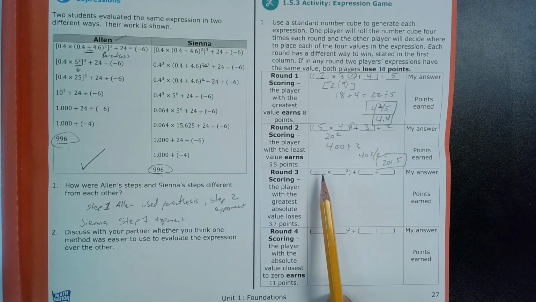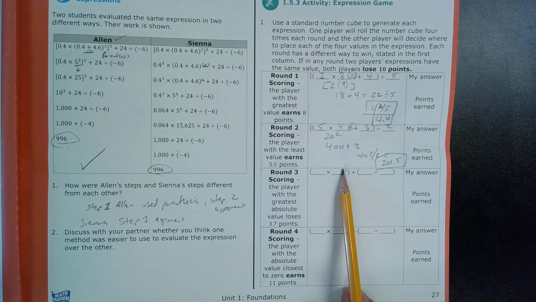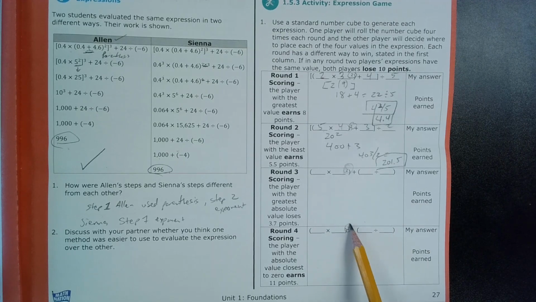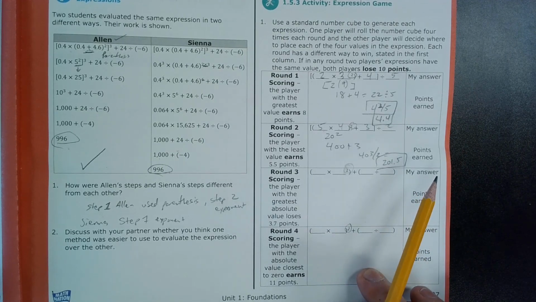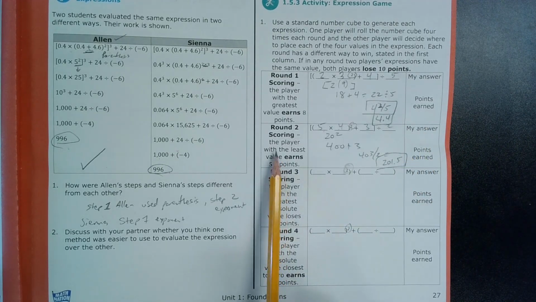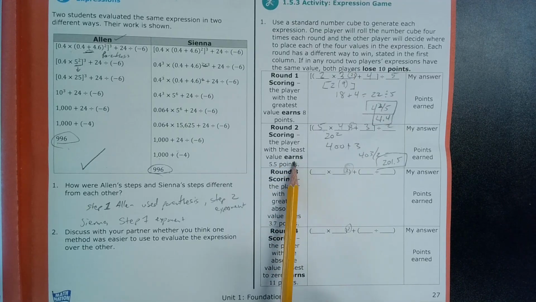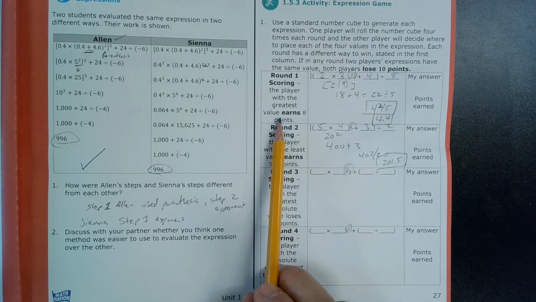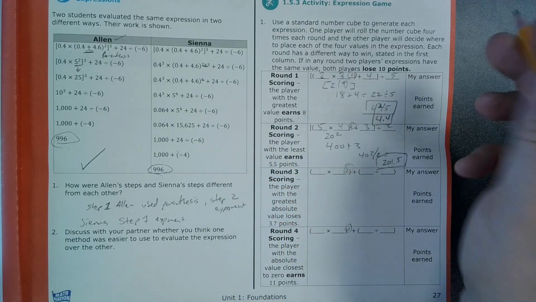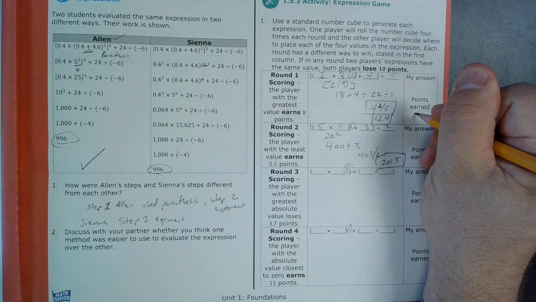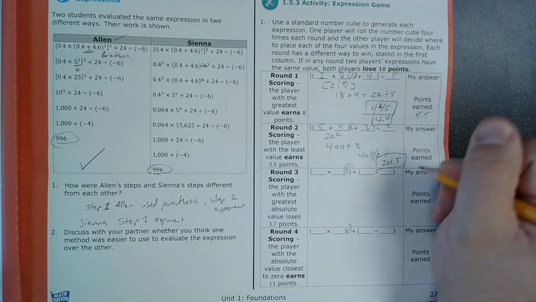If you want to take a dice and see again, on here the exponent is on the inside, on here it's the outside. So this number is going to be a lot bigger than this. The one that has the least value earns 5.5 points. The one that has the greatest earns 8. So least, this would be, we didn't even do it like this. I just kind of counted.